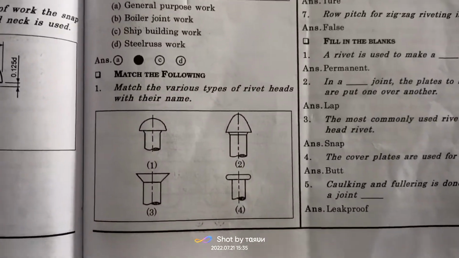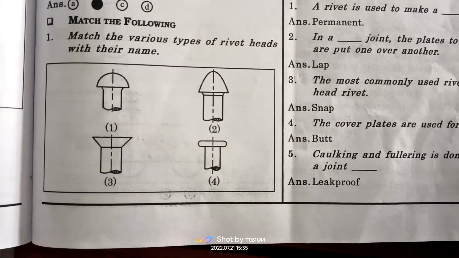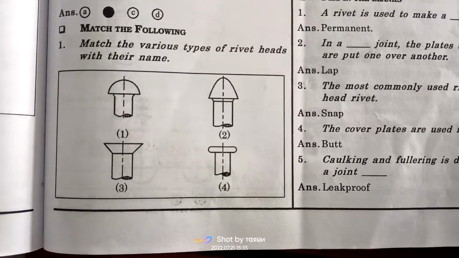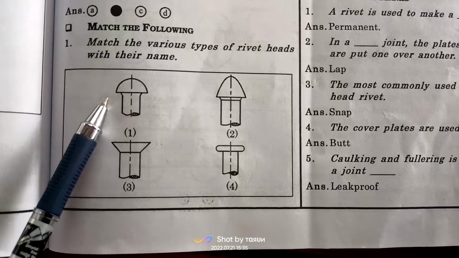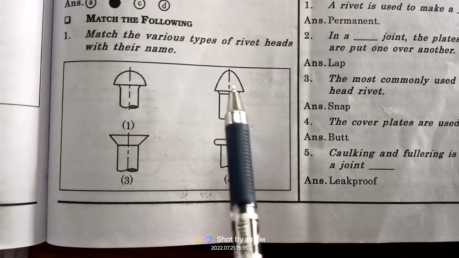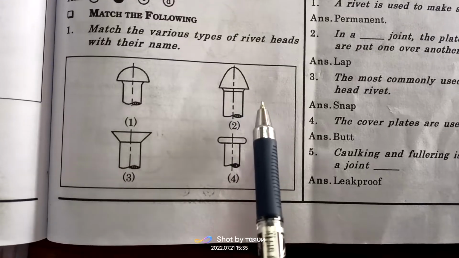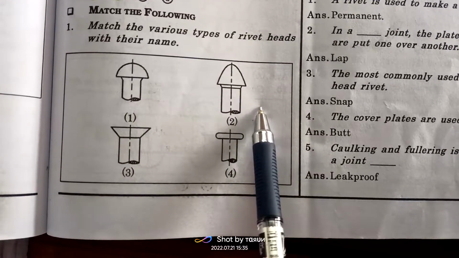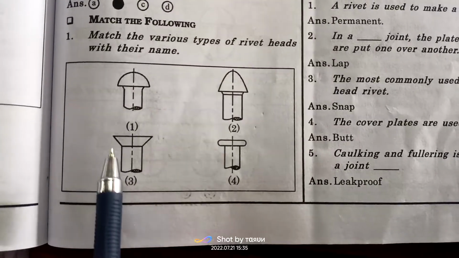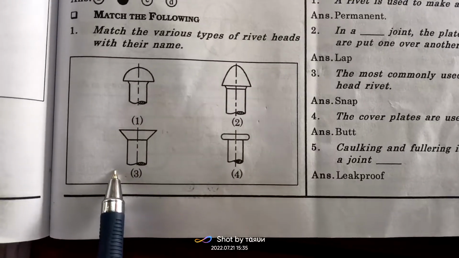Now match the following. Match the following type of rivet head with their names. First is snap head. First, this is snap head rivet. Second, this is just like the cone, it is conical type. Third one is countersunk.